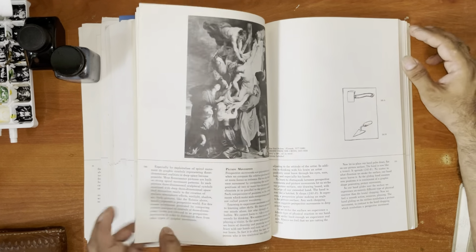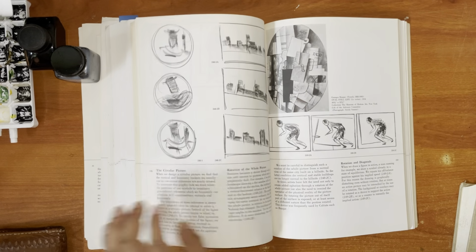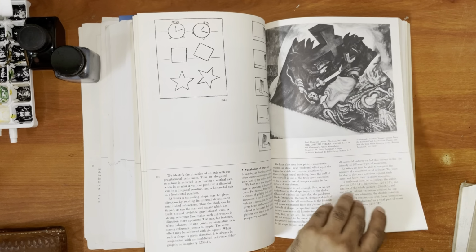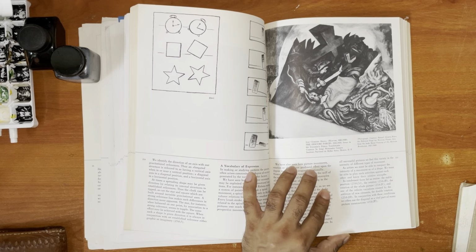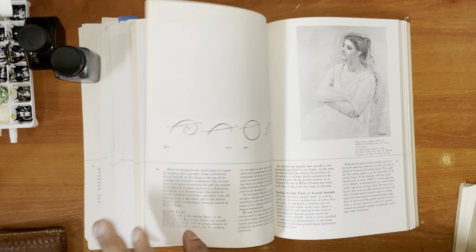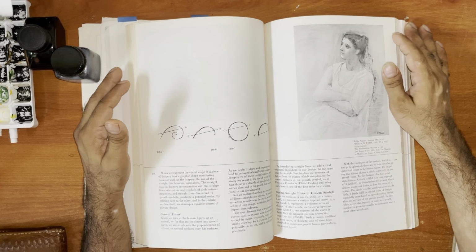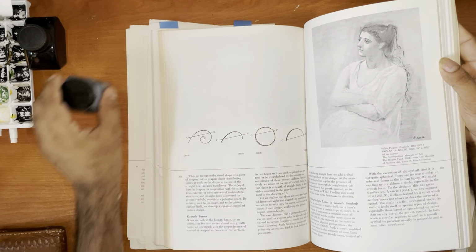So yeah, this book, it's a heavy read. It's a tough read from a point of view. It's not just a picture book. This is a book for anyone who's serious about knowing how to compose a picture.